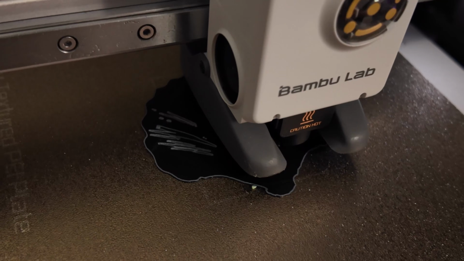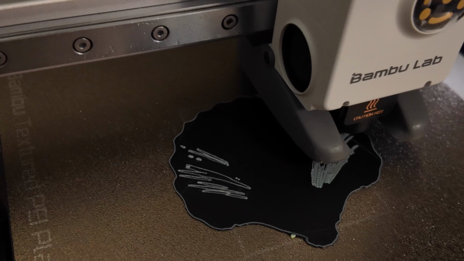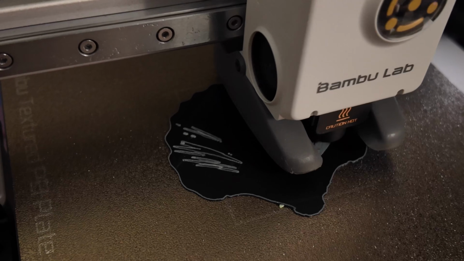You need to figure out the TDs of your filament, and I have an entire video on how to use the seashell test, which is a free 3D print that you can use, and a PDF that will tell you how opaque or how transparent your filaments are. It's a great tutorial, and I really recommend going and checking that out.